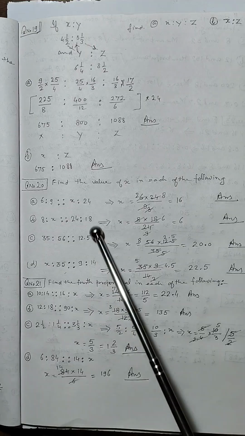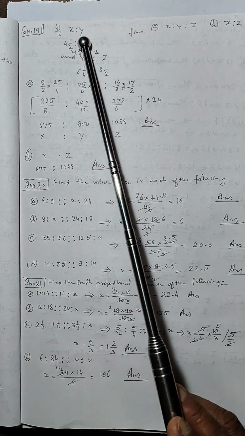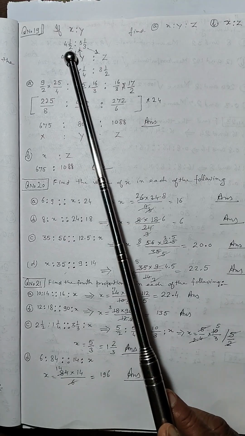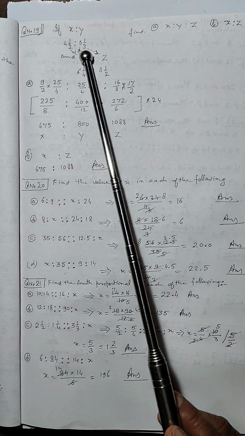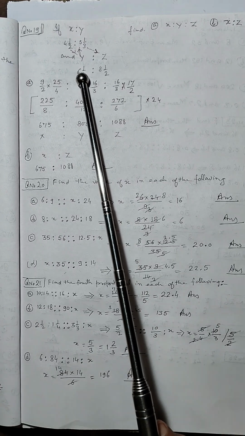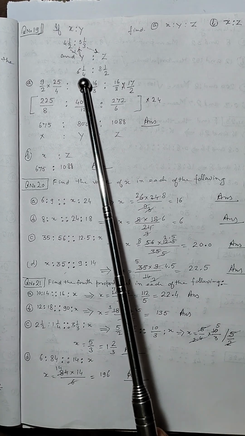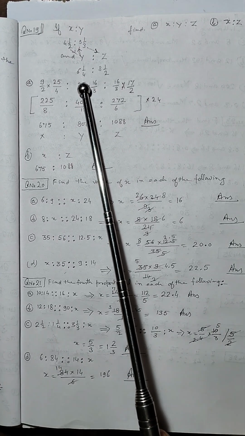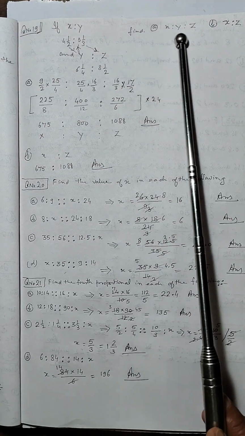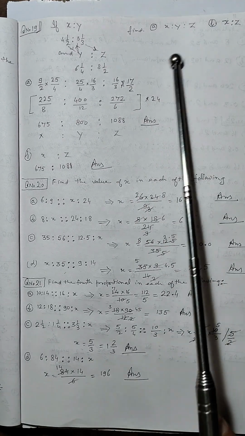So now we come to 19. XY is already given, that is 4 and 1 by 2, and 5 and 1 by 3. Just below Y, you write down the next ratio, that is 6 and 1 by 4 and 8 and 1 by 2. We have to find X is to Y is to Z.